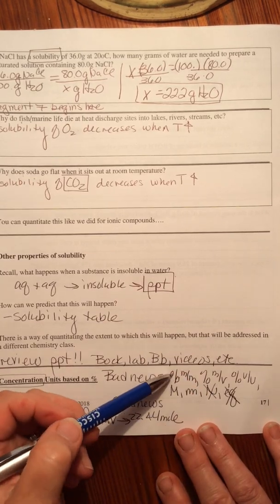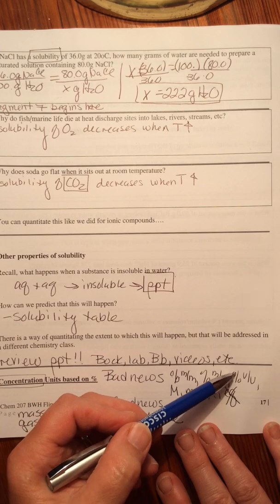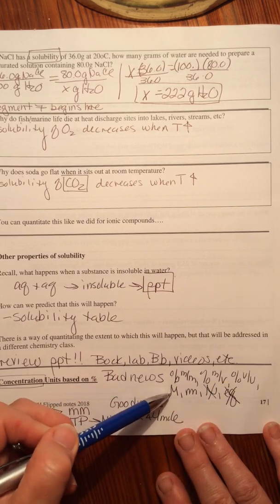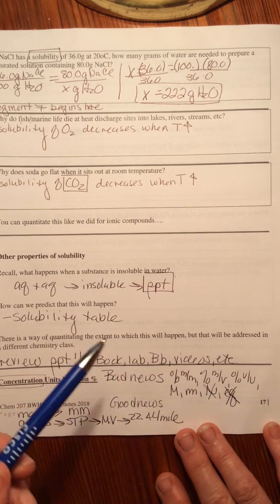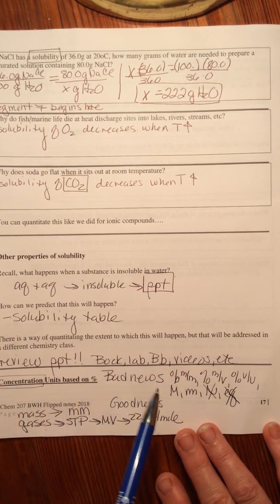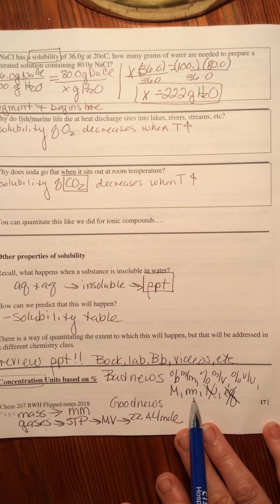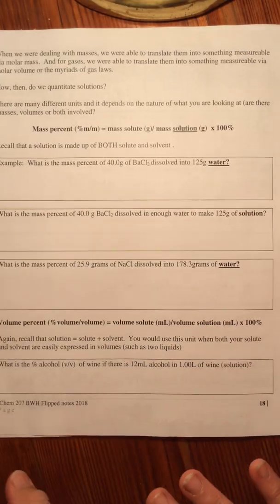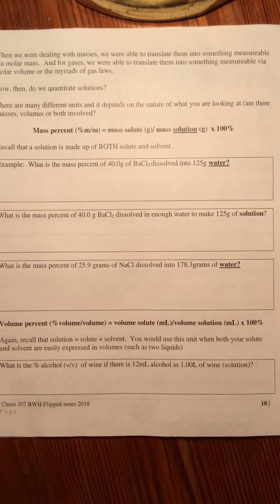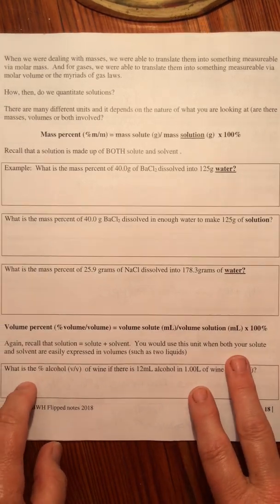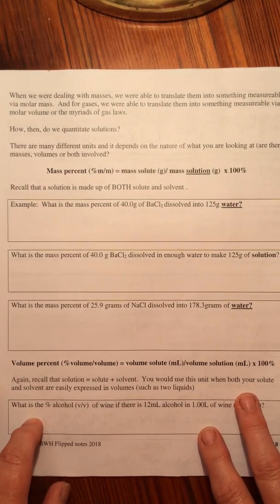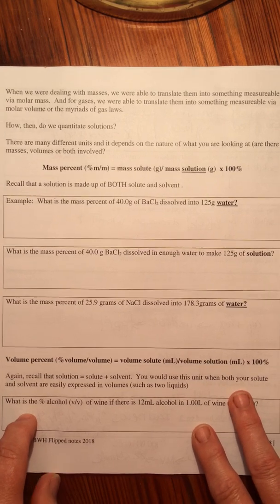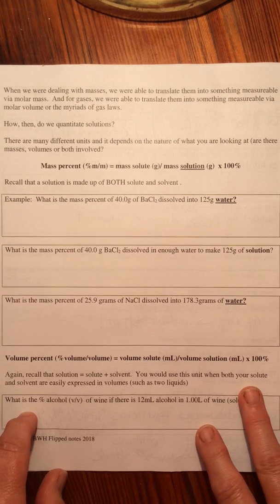So we're going to do percent mass by mass, percent mass by volume, percent volume by volume, molarity, which should not be new, and molality, which relates to colligative properties, so this one will probably be new to some of you. All right, page 18. Again, this is a reminder of what we've seen before about molar mass, molar volume, and so forth.